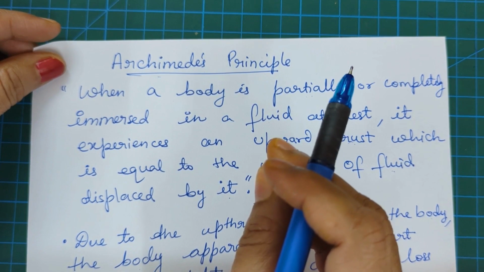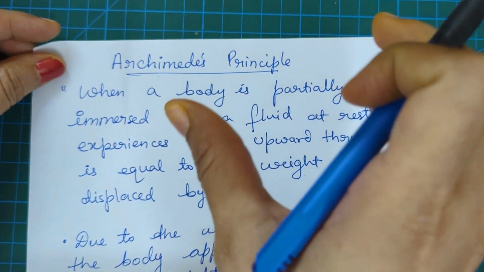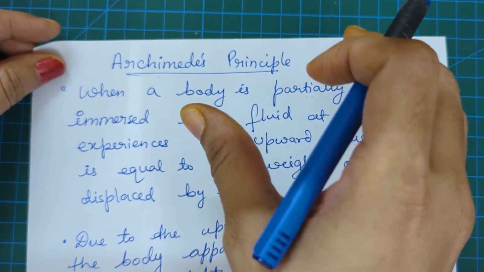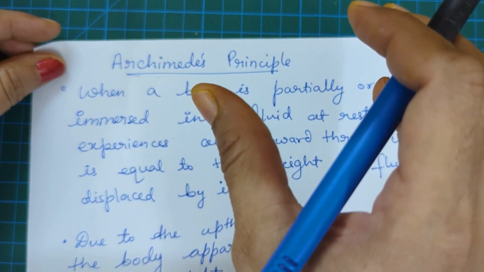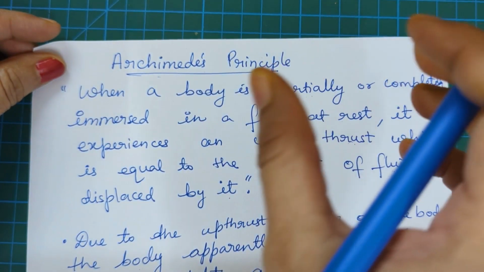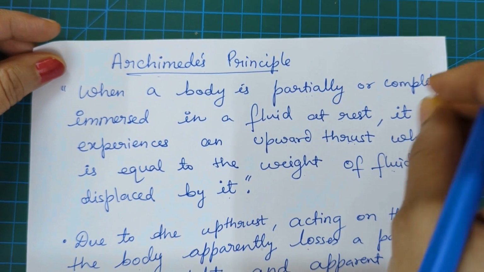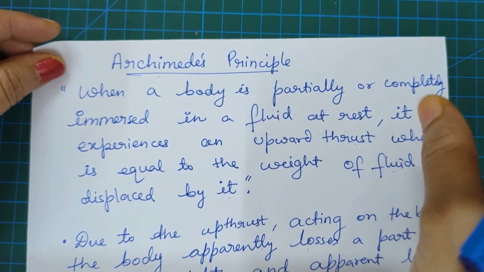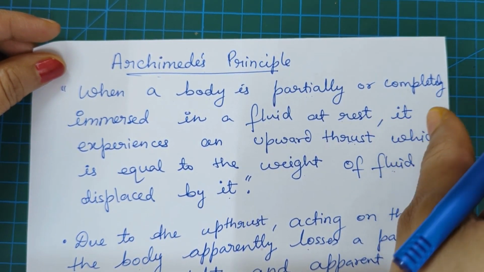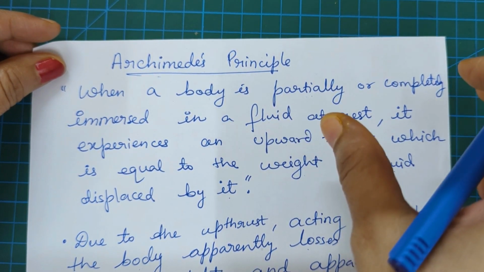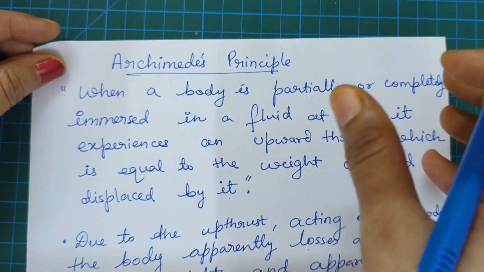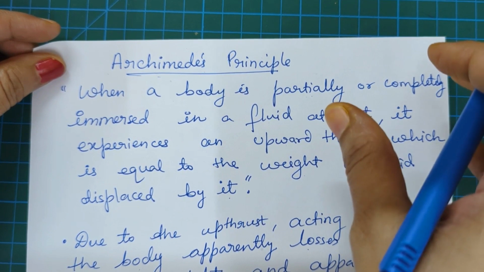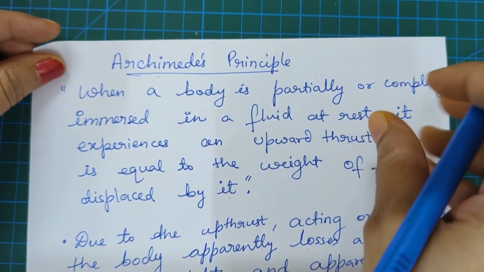That you can experience also. You can hold a mug full of water, and when you are holding it outside in the air, it appears to be heavy. But the same mug full of water, when you lower or immerse it in a bucket of water and then try to hold it, appears to be light. Why? Because the mug full of water inside the bucket of water loses weight.